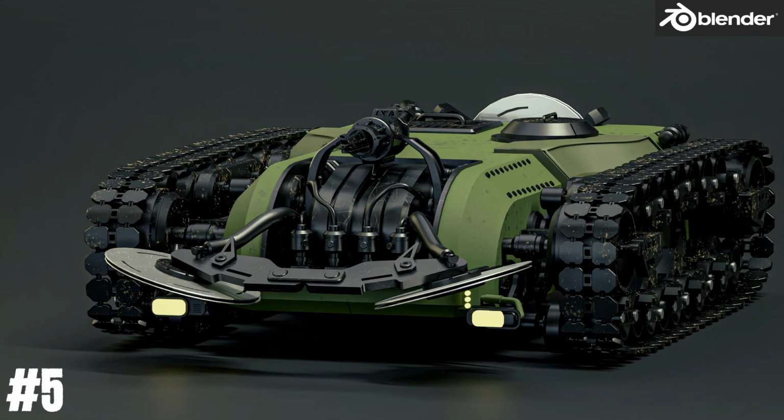Welcome back to part 5 of Vehicle Design course. This is the final part, and in this lesson we are going to texture our model. So without further ado, let's get started.